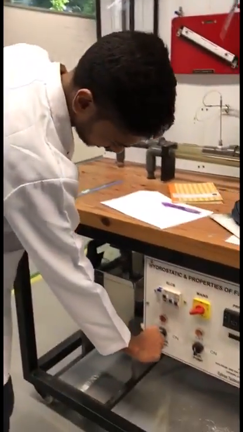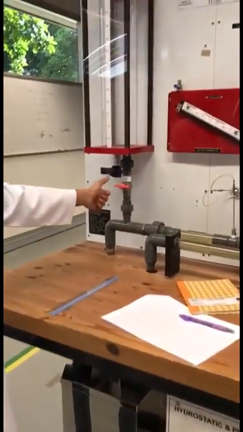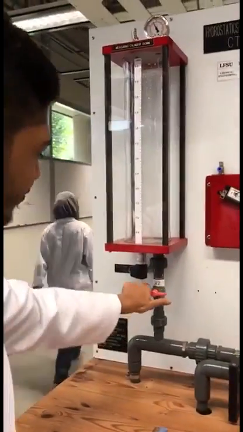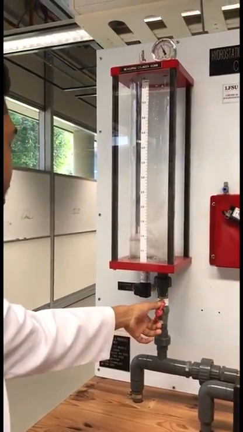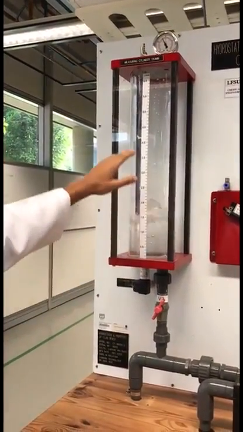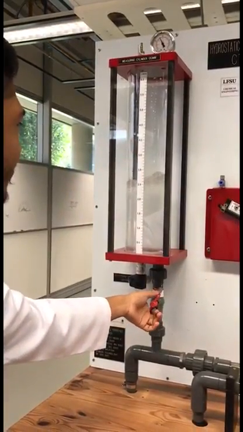Okay, next we are going to open the valve to let the water enter. After that, we are going to open valve V2 so that the water will enter inside this tank. The water will enter until the desired volume, which is 4.0 liters.